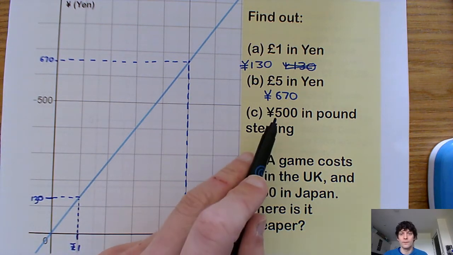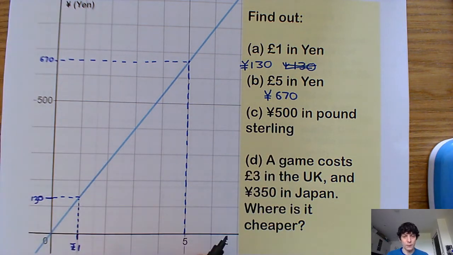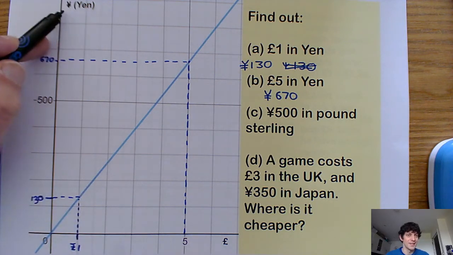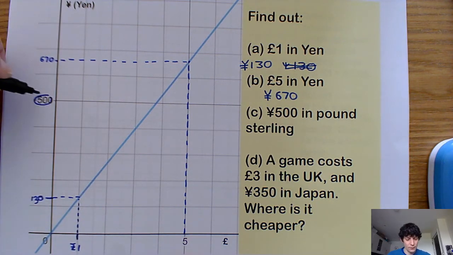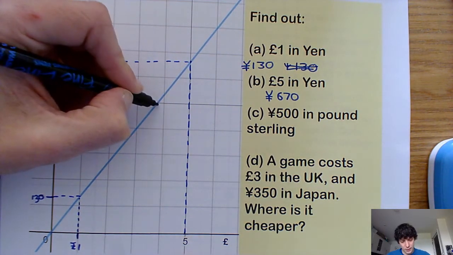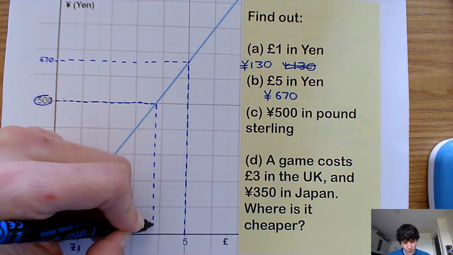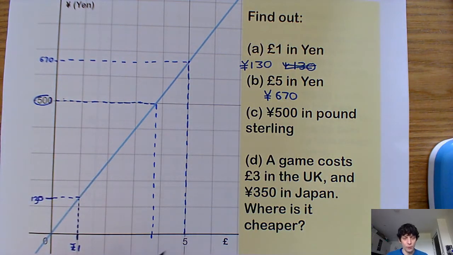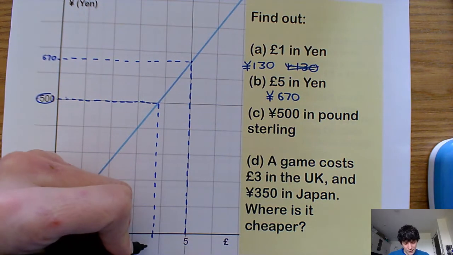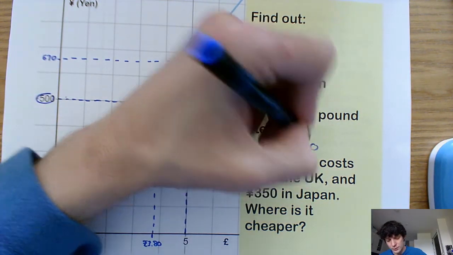Okay, if I want 500 yen in pound sterling, so this time I'm not reading off my pounds sterling axis, I'm reading off my yen axis. So that's 500 yen. So I want to draw a line across there and then going downwards, and I want to read off the amount that is. Again, we'd normally have more grid lines so I can read this more accurately. If I go £1, £2, £3, that's looking like it's about £3.80. So 500 yen, I'm saying, is £3.80.